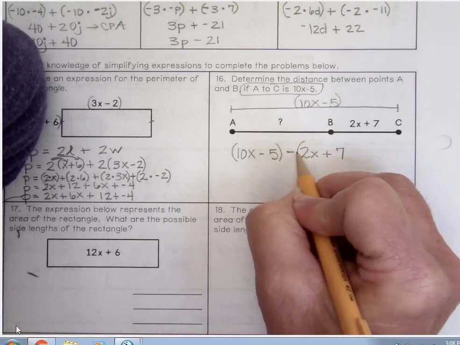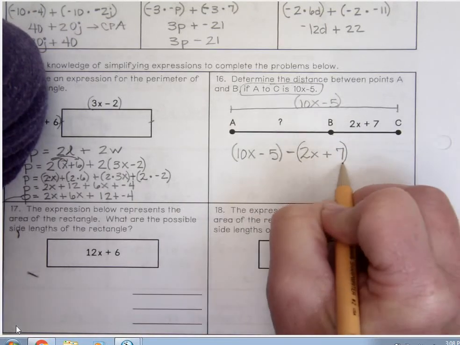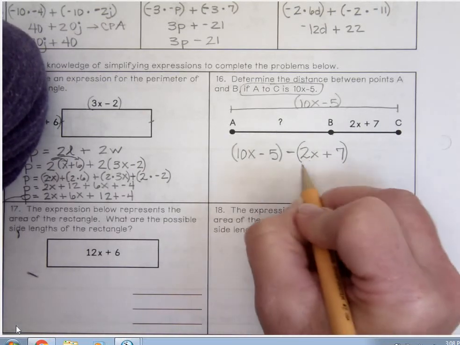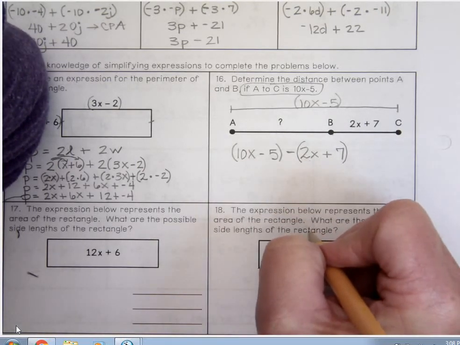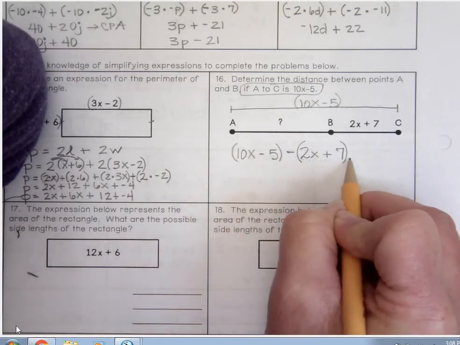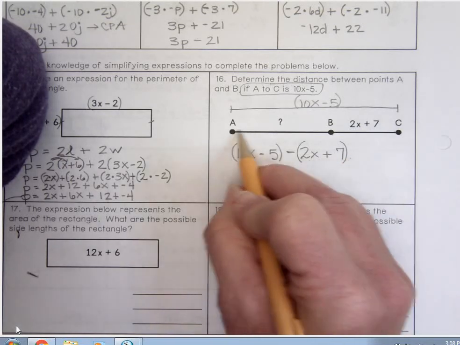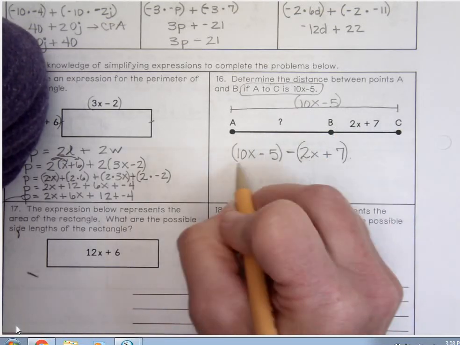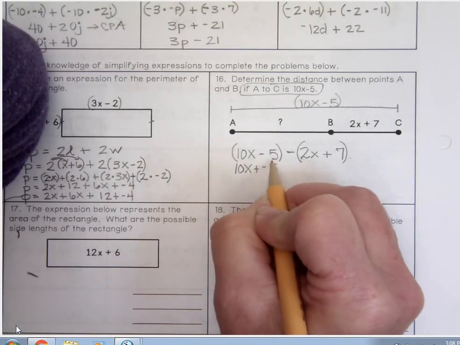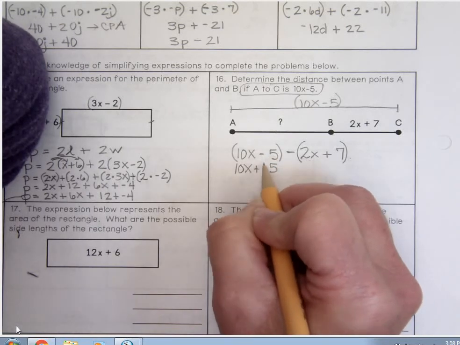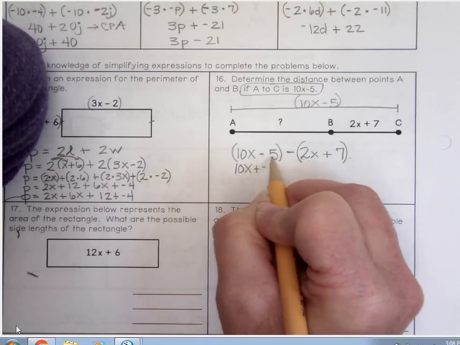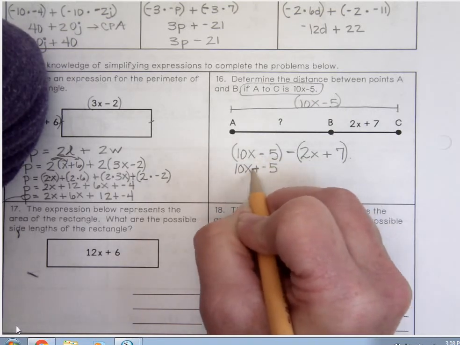So in order to make sure that I subtract that total length given in an expression of 2 terms, I must put those parentheses. These parentheses are very important. And now I can see total length, take away length of B to C. And that's going to leave me with length of A to B. Before you begin, it's not always necessary to rewrite this, but what's coming up is important. So you see how I wrote addition of the opposite, because I got a positive 10x and a negative 5. That's a positive term and a negative term. I can see that here.